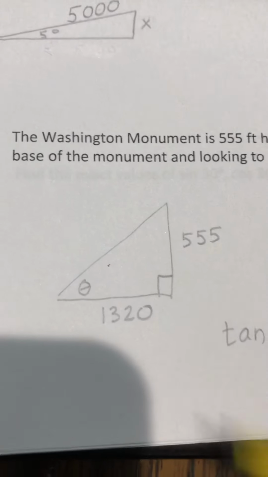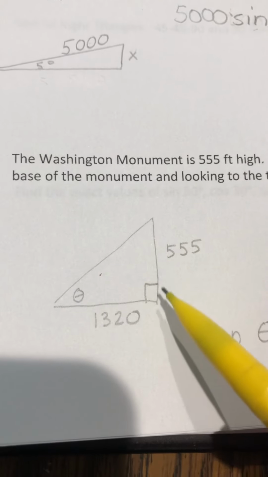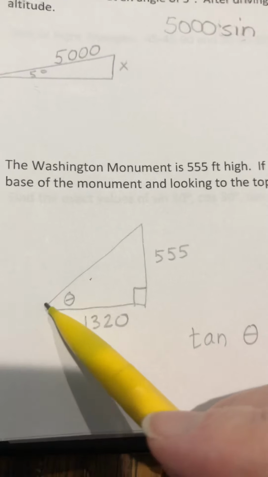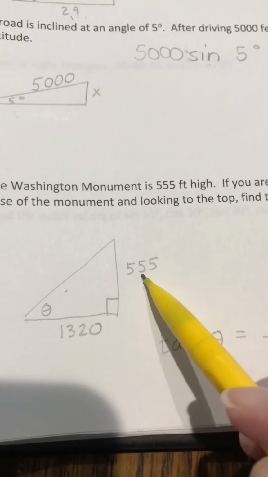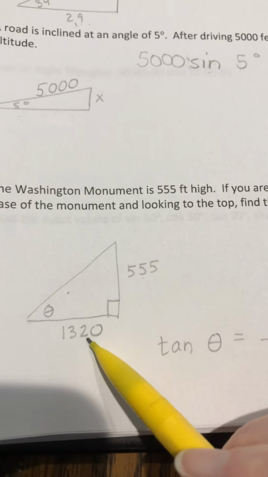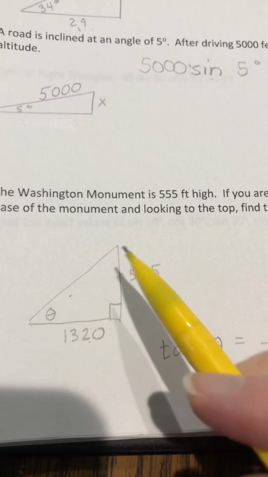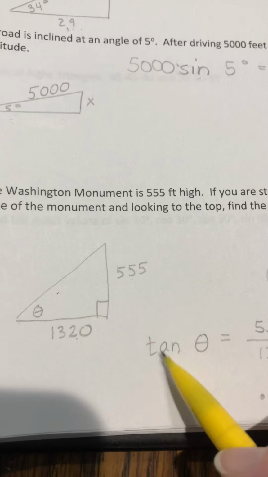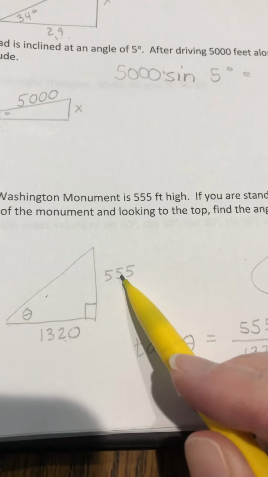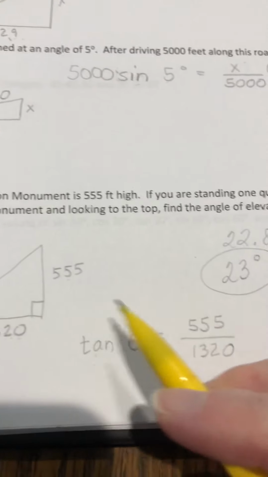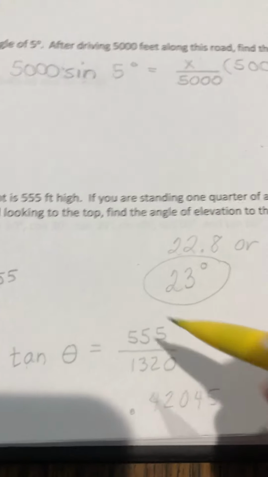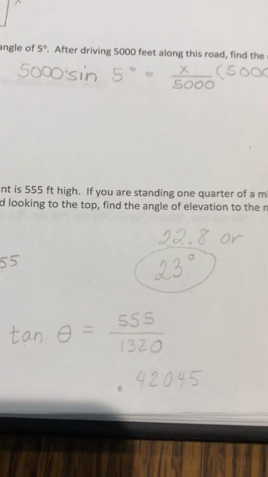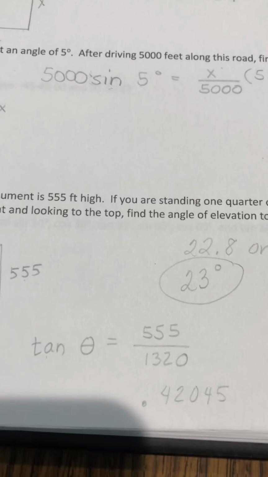So this time we don't know the angle. We know the height of the Washington Monument. We know how far the person is standing away from the Washington Monument. We know the opposite. We know the adjacent. We don't need the hypotenuse, so we're going to use tangent, TOA. The tangent of the angle is the opposite over the adjacent. So we're going to set up this ratio and then go ahead and you can divide this out and get a decimal if you want, or you can do it all in one step.